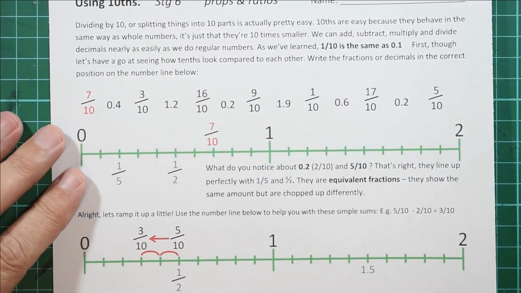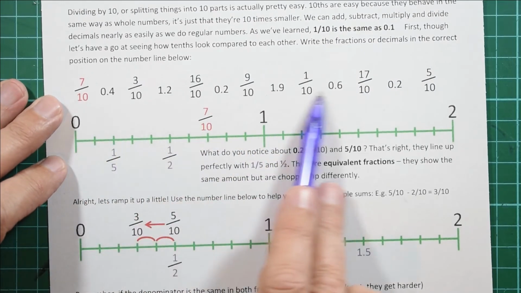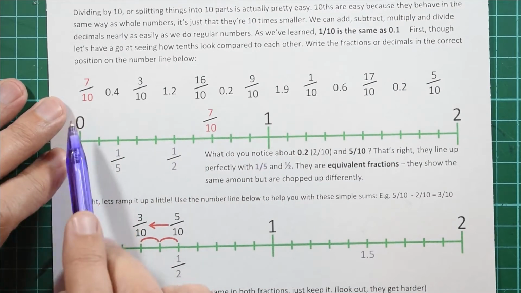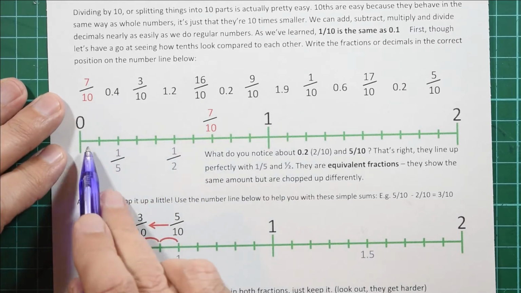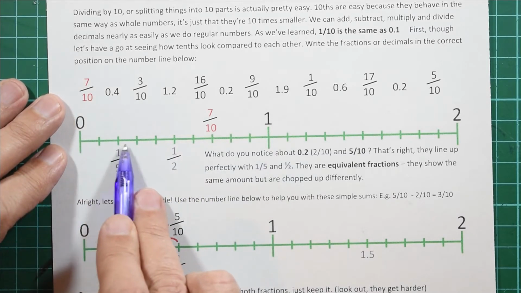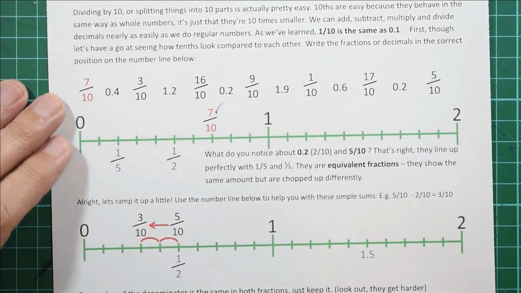On this side of it, the first challenge is to put these numbers here on the number line. Now the first one's been done for you, 7/10. You can see 7/10 fits there. If I start from here, I can go 1, 2, 3, 4, 5, 6, 7. So 7/10 makes sense to go there.